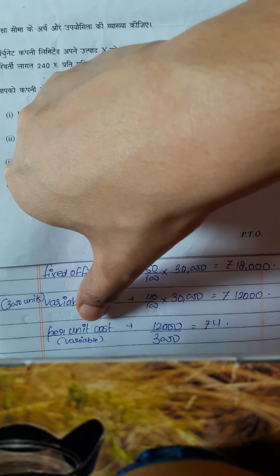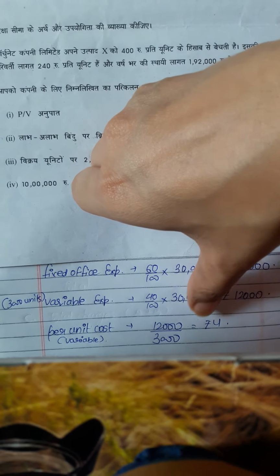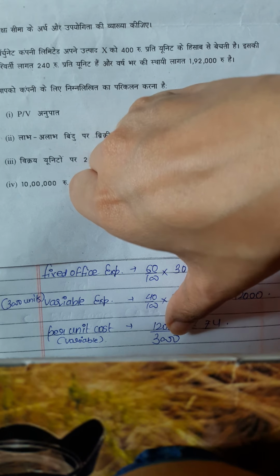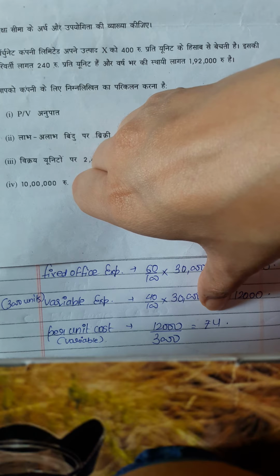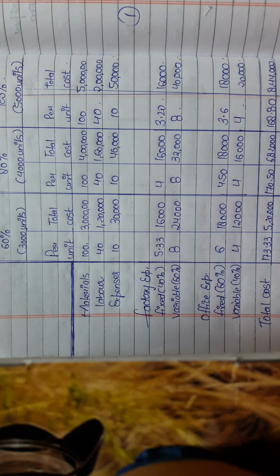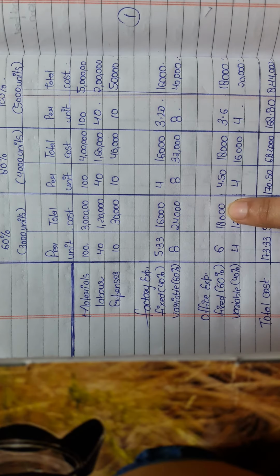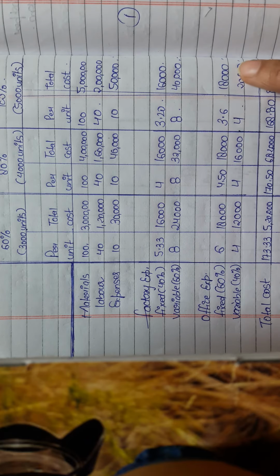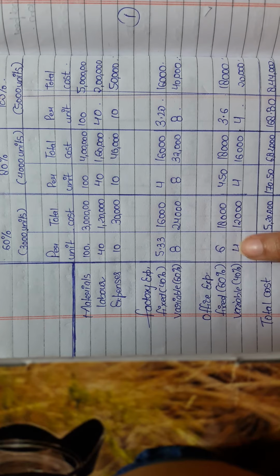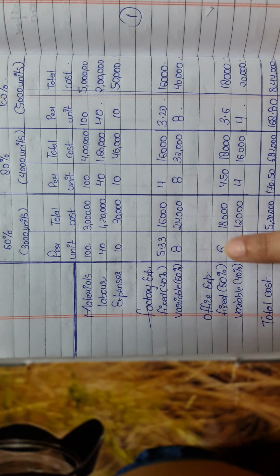Now you will find the per unit cost. Per unit variable cost will be 12,000 divided by 3,000, that is 4. So the per unit variable cost will be the same in all the units. See, our fixed expenses were 18,000, which will be the same in all the cases, and per unit was 4, the same in all the cases. Now what will you do to find the per unit fixed expenses?